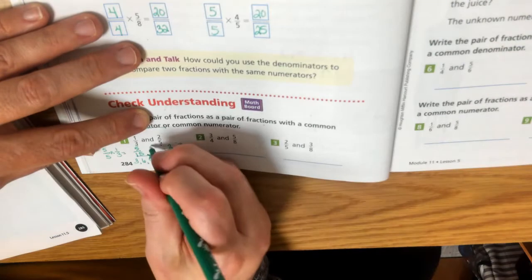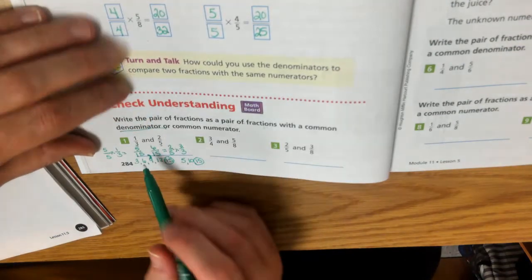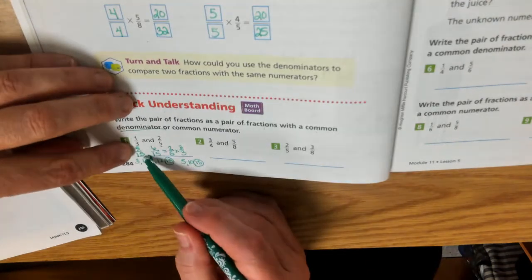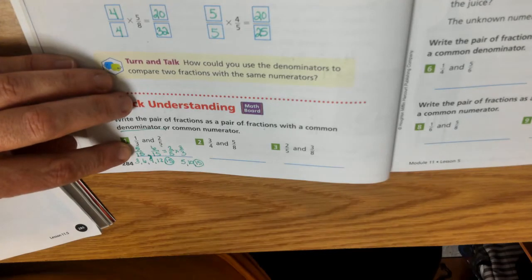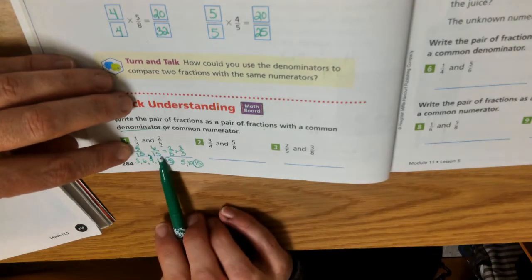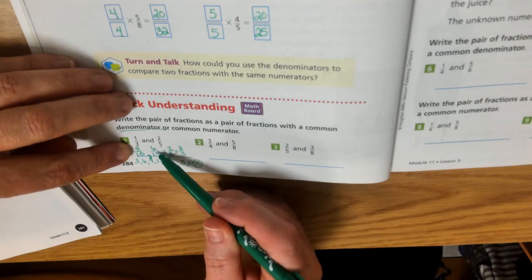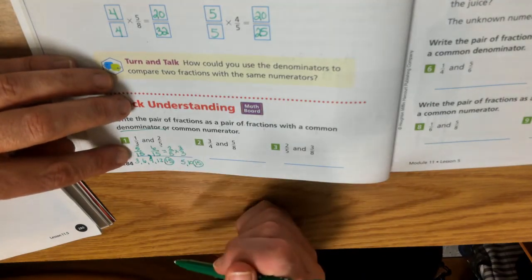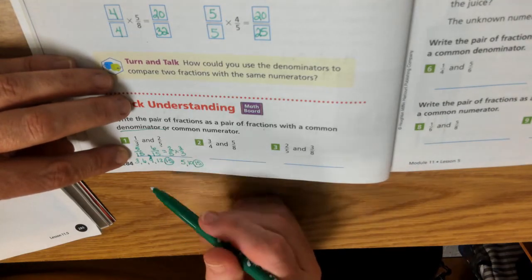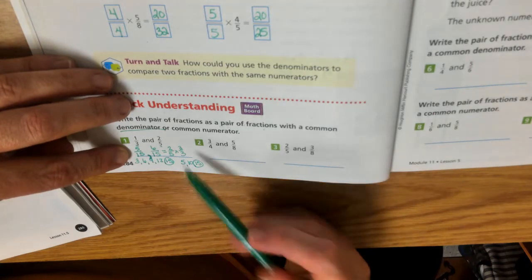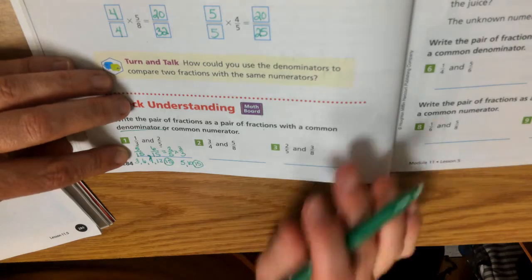3 times 2 is 6. 3 times 5 is 15. So an equivalent fraction for 1/3 is 5/15. An equivalent fraction for 2/5 is 6/15. So which one is bigger? The 6/15 would be bigger because we have more of them. They're both cut into the same size, they're both cut into 15ths. So I'm going to have 6 of them here. If I have a candy bar, right, I want 6/15 more than 5/15 if I like that candy bar.